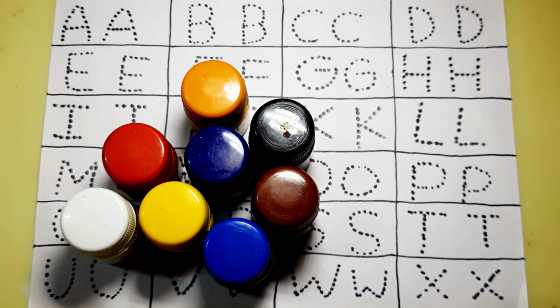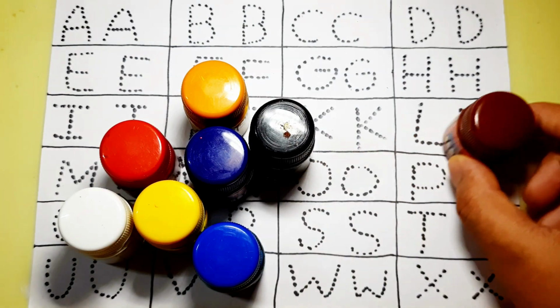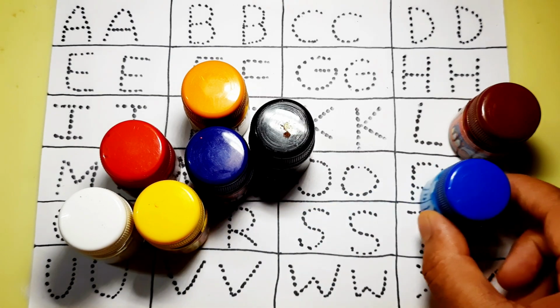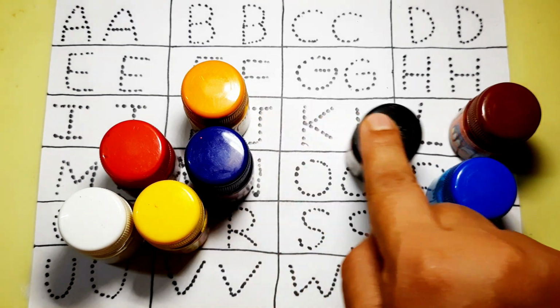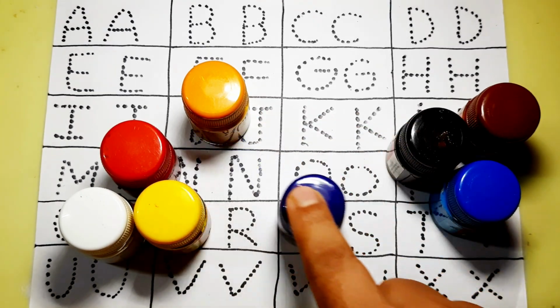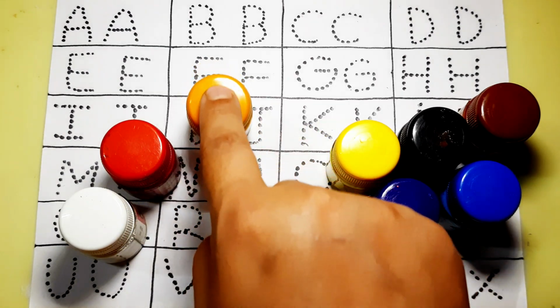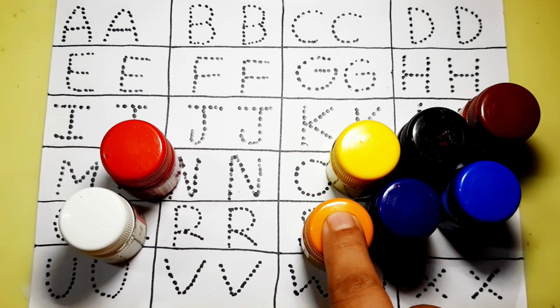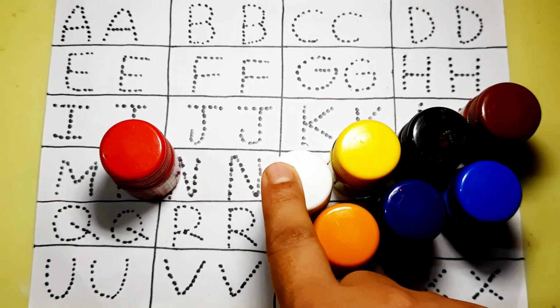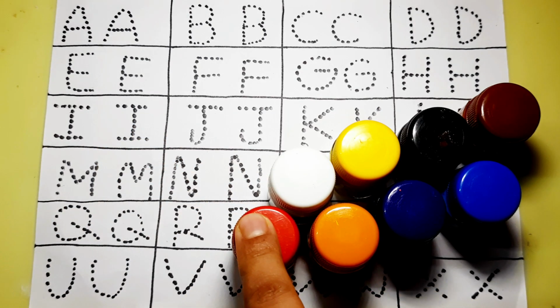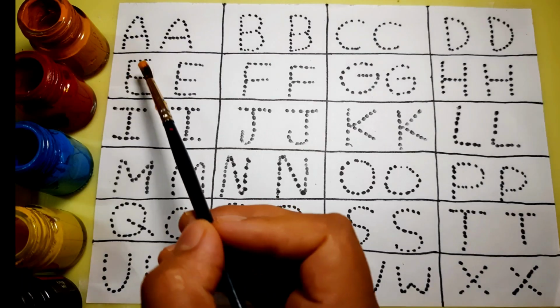Hello everyone, let's learn some colors. Brown color, blue color, black color, dark blue color, yellow color, orange color, white color and red color. Let's draw alphabets.